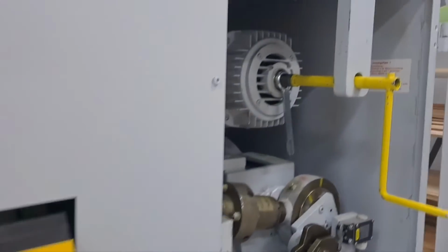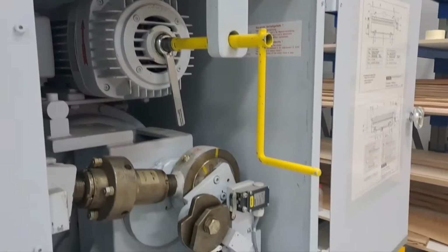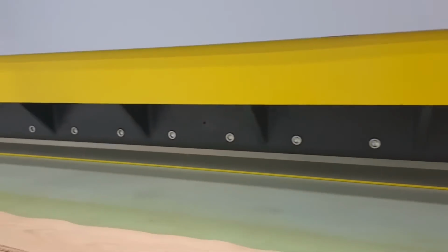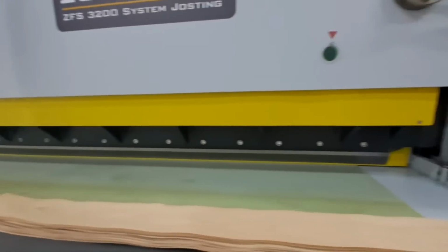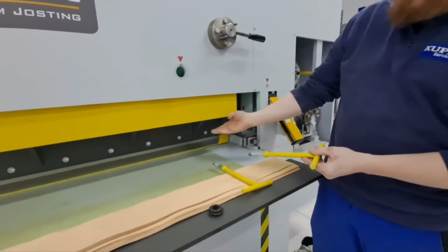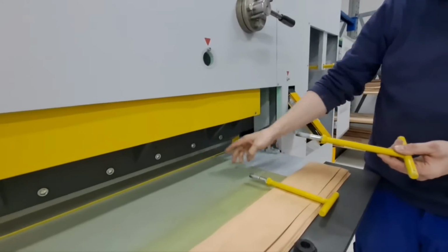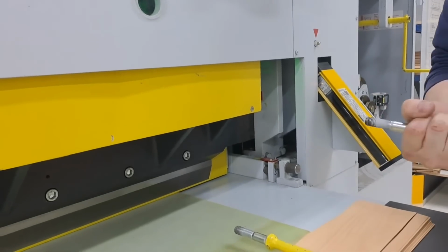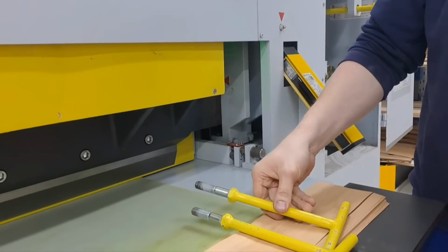We also have one for the knife here. Once the beam is high enough, you can put the handle into it, and then it's a little bit easier to take it out and put it back in.